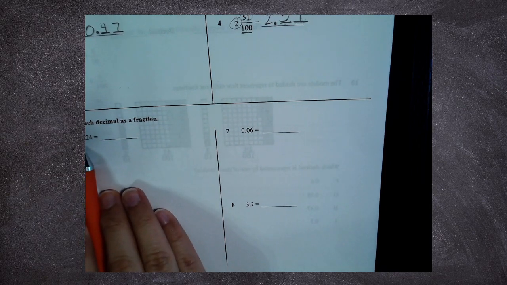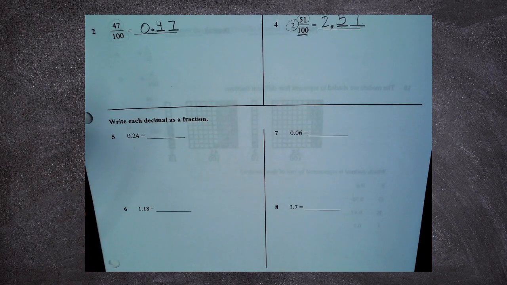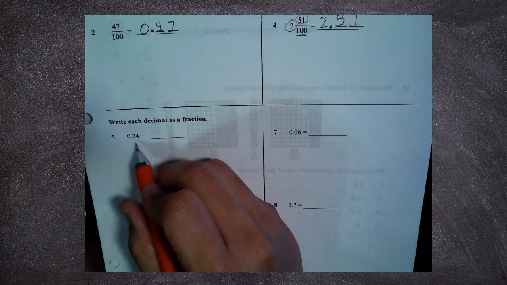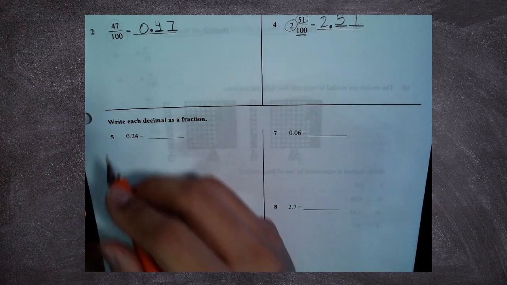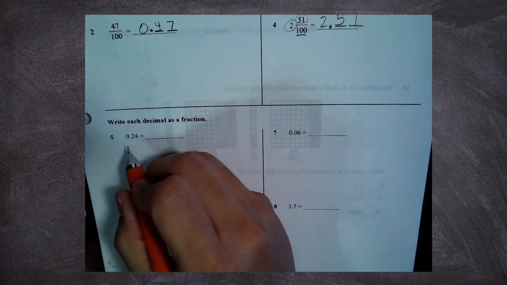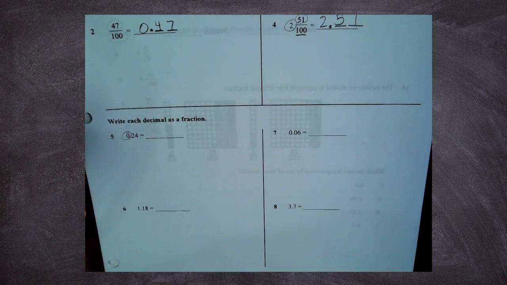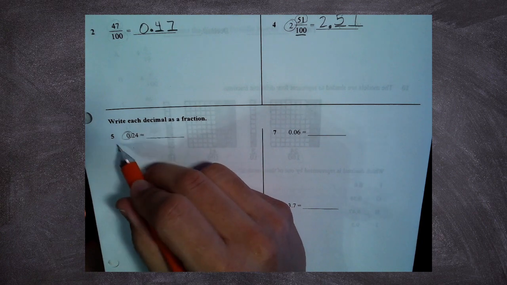Problem 5 is 0.24. I'm going to check some of the places the same way I did with the fractions. First, I'm going to check in front of my decimal. 0. That means I don't need anything in front of the fraction.